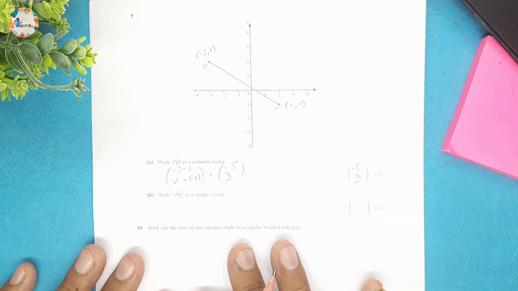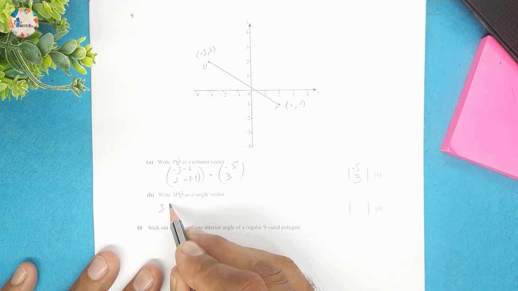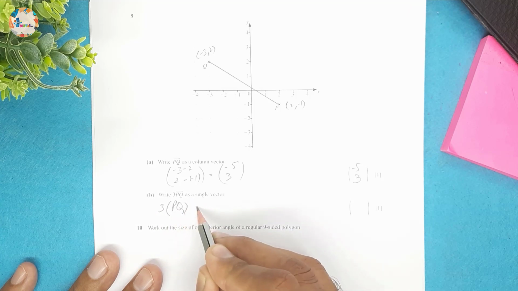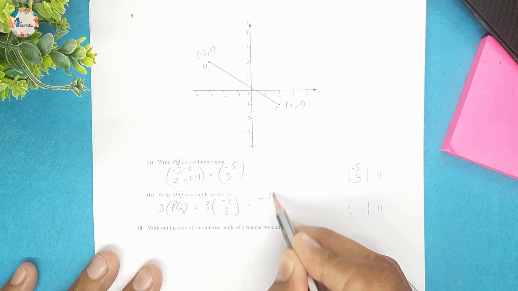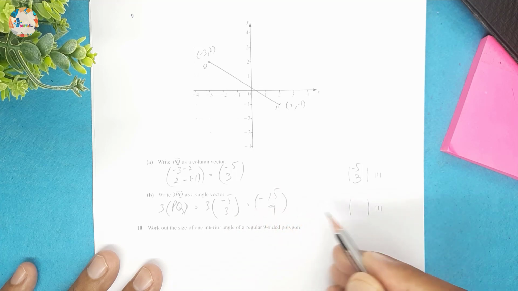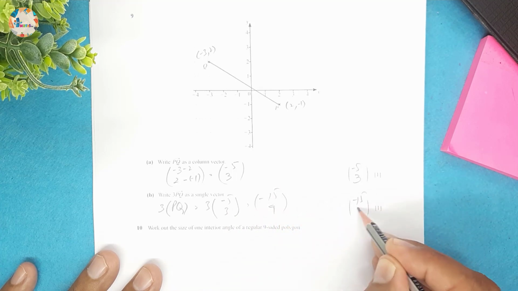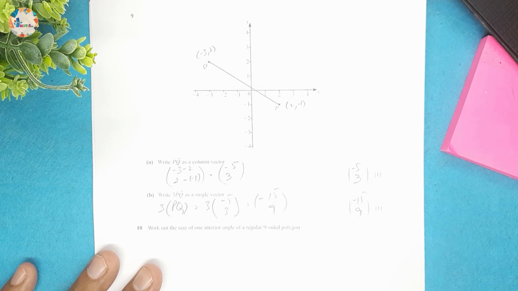Write 3PQ as a single vector. So 3PQ means 3 times -5 and 3, and this will be equal to -15 and 9. So -15 and 9 will be our answer at the proper place.